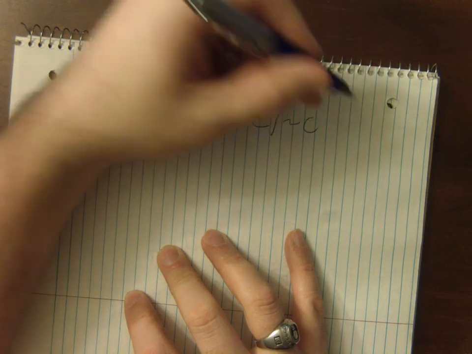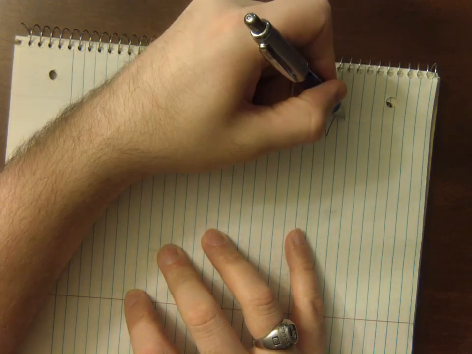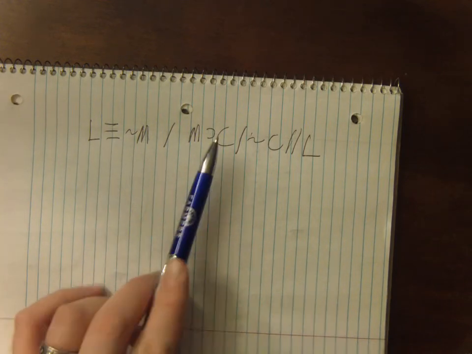Not C, therefore L. There's an argument. So if I want to do the direct method of truth tables, what do I do? I make a truth table. It's going to be L's and M's and C's. It's going to be 8 lines. And I do my truth tables accordingly.